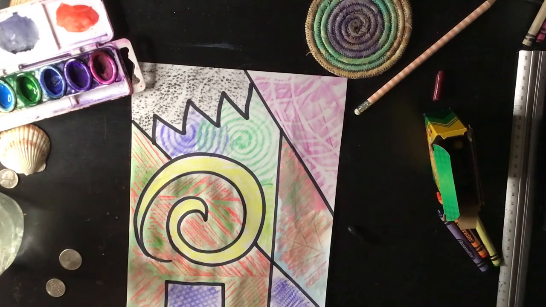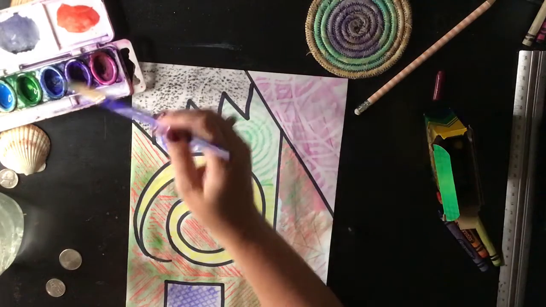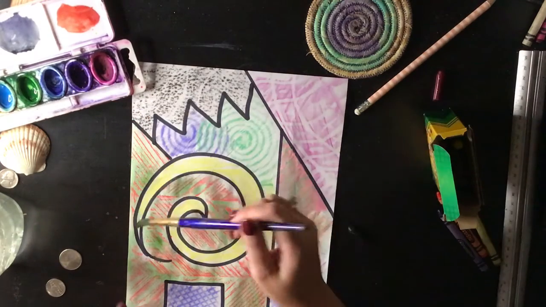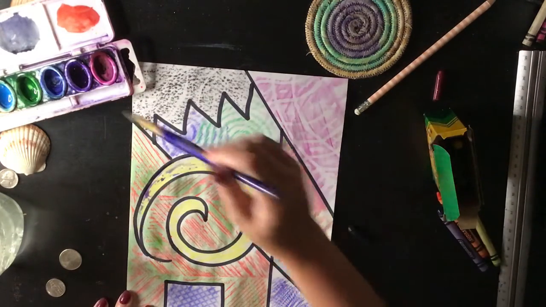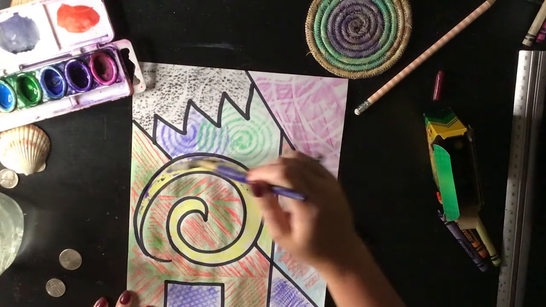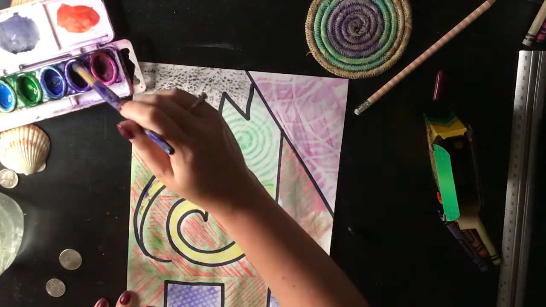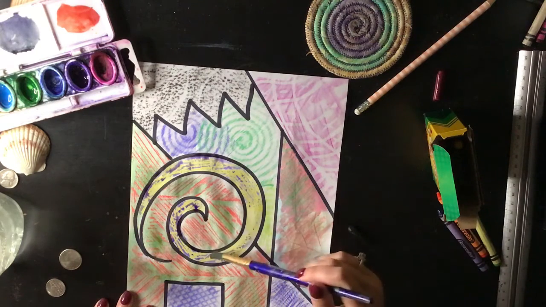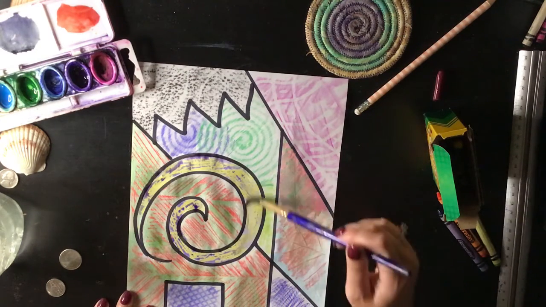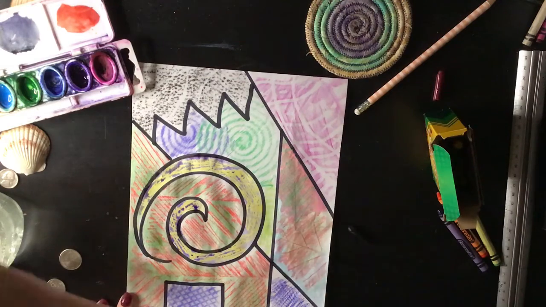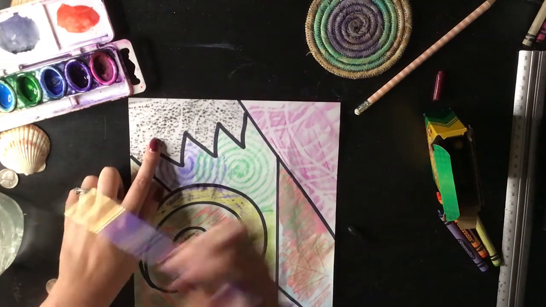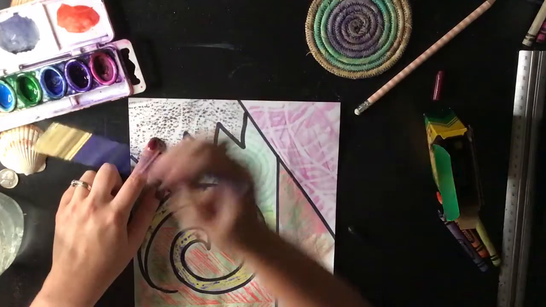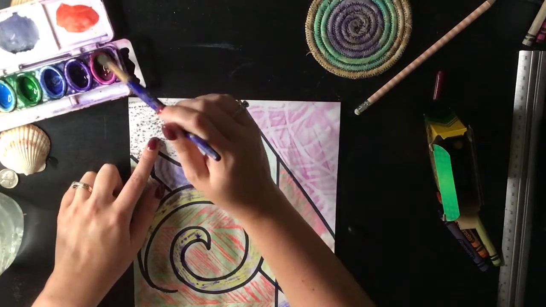For example, this yellow right here, the yellow spiral I made, I might use purple behind it. And now you can really see that texture because before you could barely see it because yellow is such a light color. You don't want to use colors that are too similar or else that texture is not really going to show up. So like this right here, since I used black, I don't want to put black on top of it. I want to use a different color.